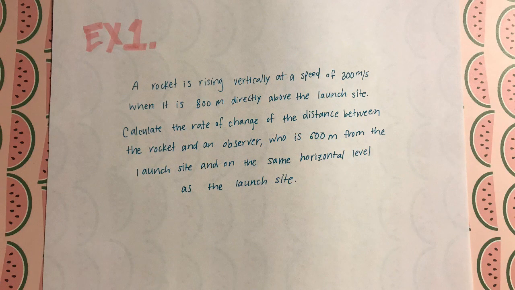The first problem that I have states, a rocket is rising vertically at a speed of 300 meters per second when it is 800 meters directly above the launch site. Calculate the rate of change of the distance between the rocket and an observer who is 600 meters from the launch site and on the same horizontal level as the launch site.